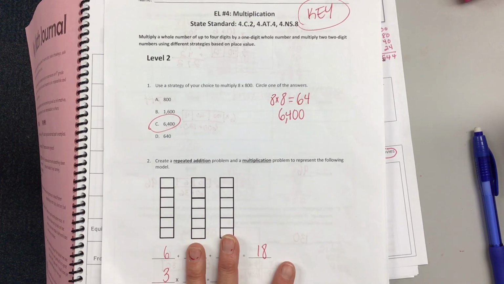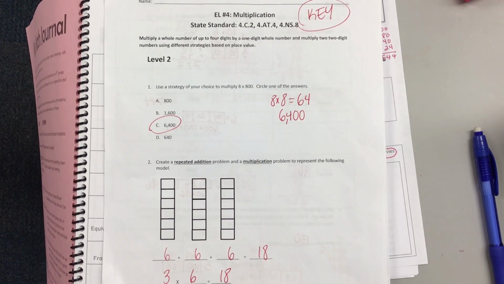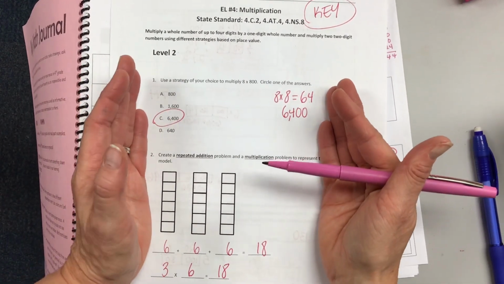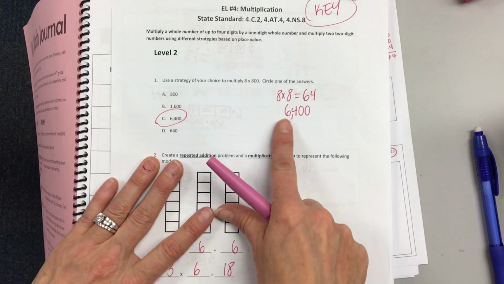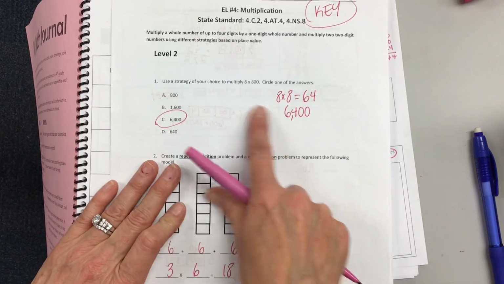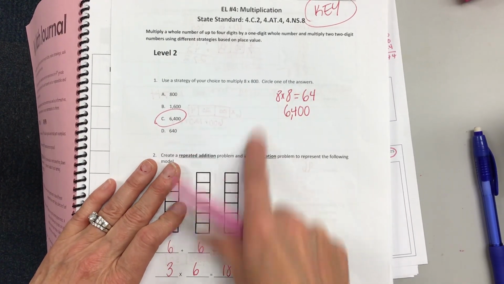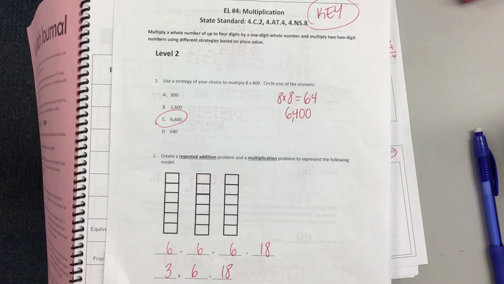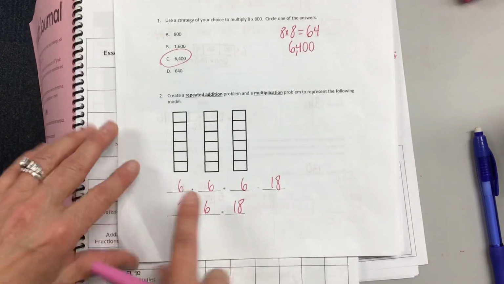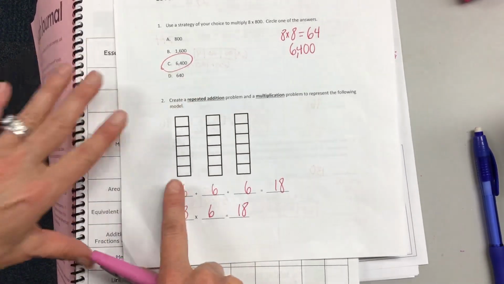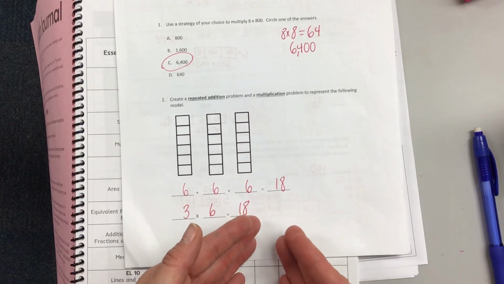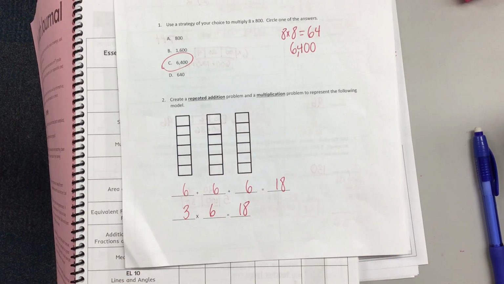To be a level 2, you could only miss 1 on this front page. Several of you missed this one because you did not get 8 times 8 correct. Maybe you put 8 times 8 is 16, which is 8 plus 8. And on this one, this had to be 3 times 6. That's 3 groups of 6. You could not put 6 times 3. Are there any questions about the first page?